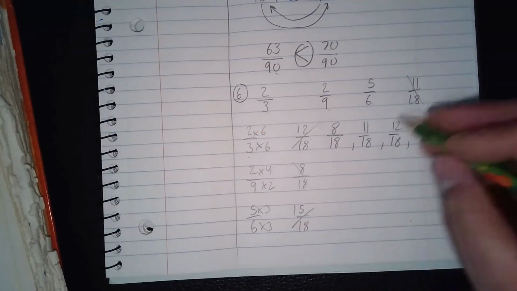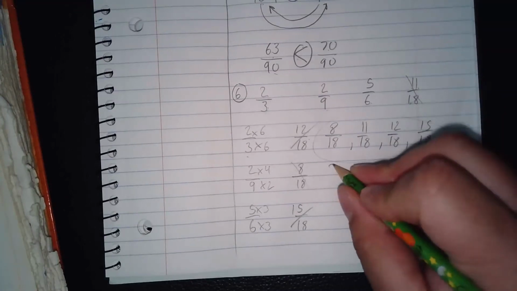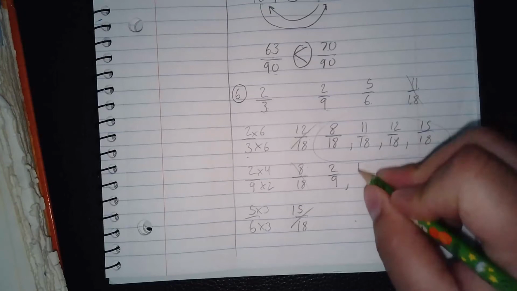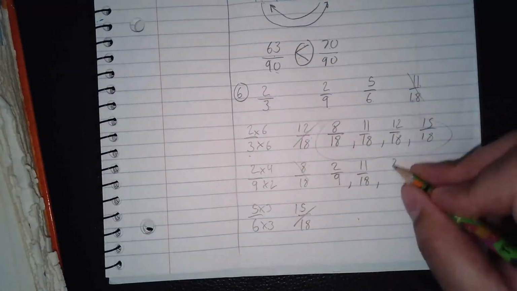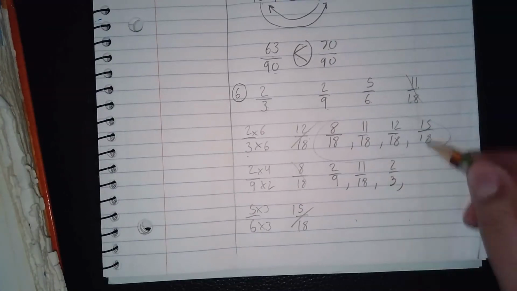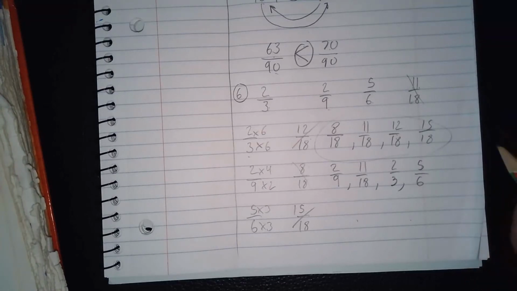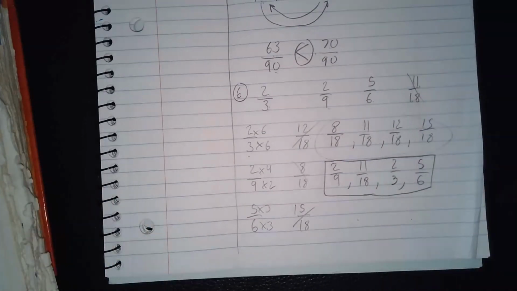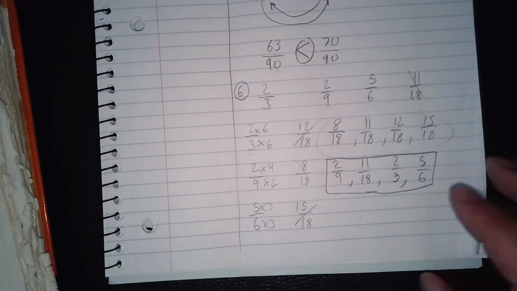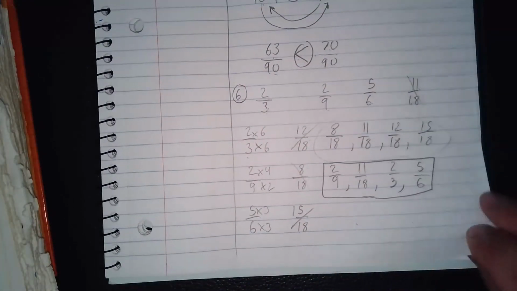Okay, but here's the deal. This is not the answer. You need the original fractions. Okay, so 8/18 means 2/9 is the smallest one. 11/18 stays the same. And we have 12/18, which is 2/3. And then we have 15/18, which is 5/6. Okay, and that is your answer. Okay, let me just put it in a box so you can see it. Okay, guys, don't overthink this. Just when you see a math problem, take a step back, look at what you have, and think through it. Think first. Okay? Alright, number 8.